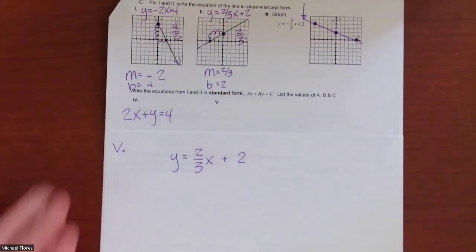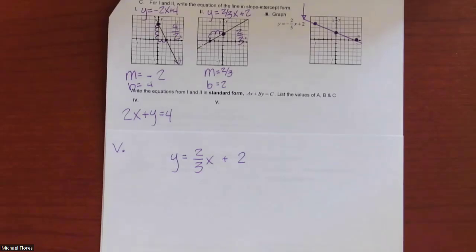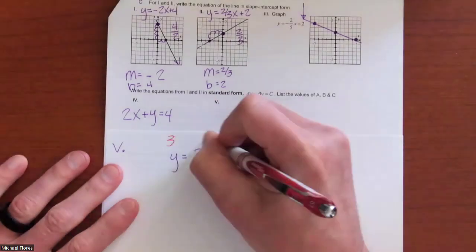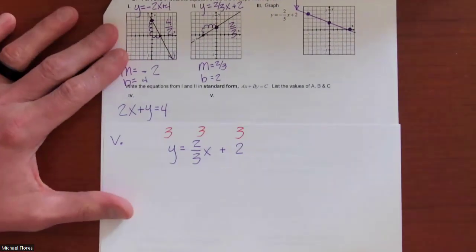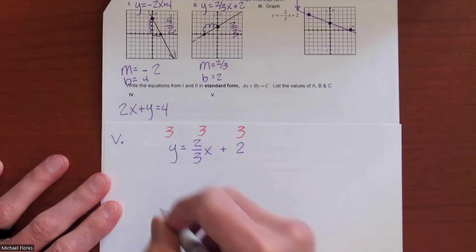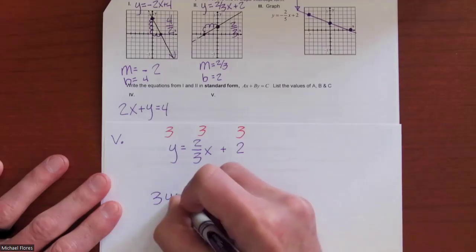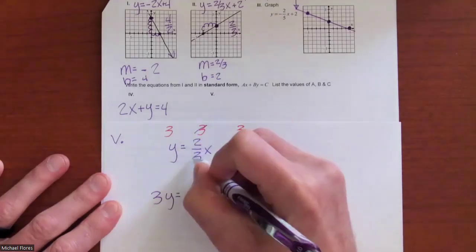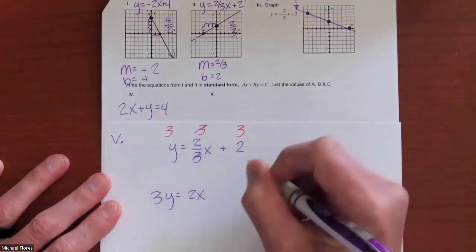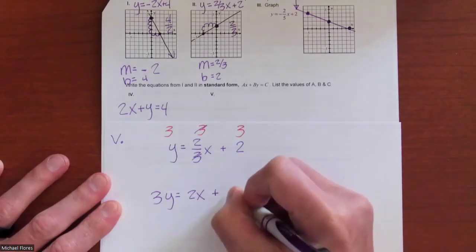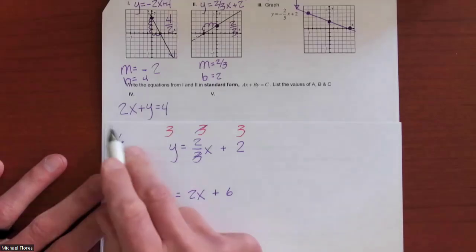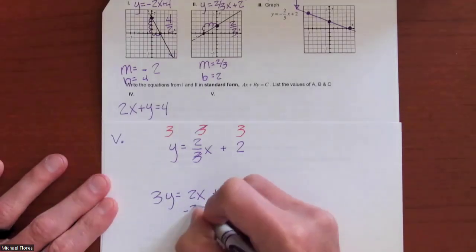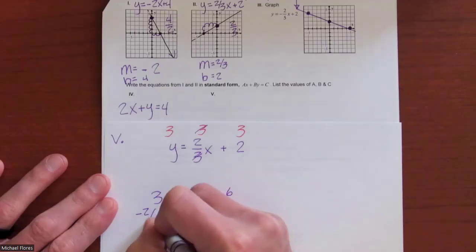Well, this has a fraction in it. So in order to eliminate the fraction, what we're going to do is multiply everything by the denominator. So I'm going to make a note to myself. I have to multiply everything by the denominator. 3 times y is 3y. Here, the 3's cancel, leaving you with 2x. And 3 times 2 is 6. All right, so the other rule of standard form is, well, we need the x over here with the y, remember? So let's subtract that and bring it over here.